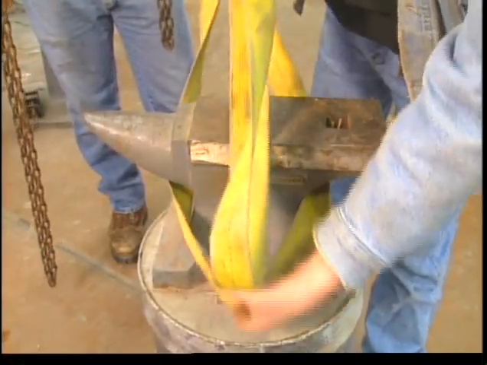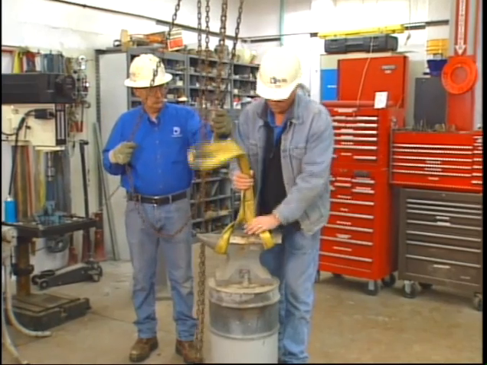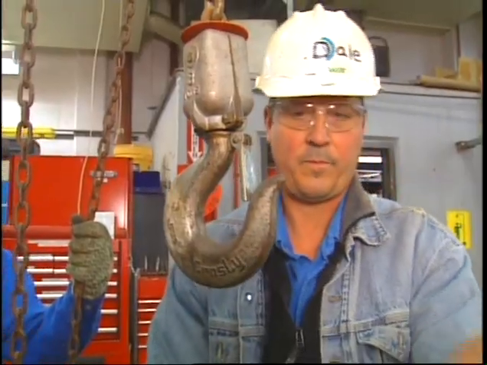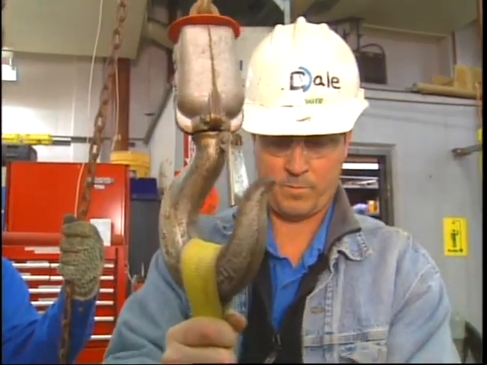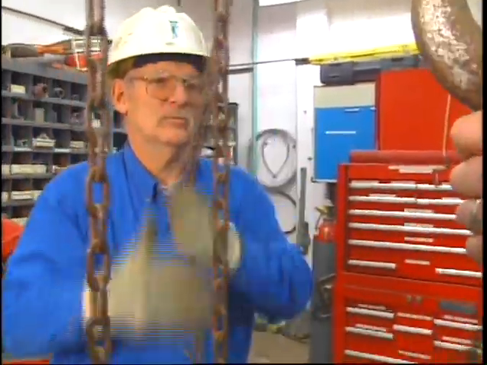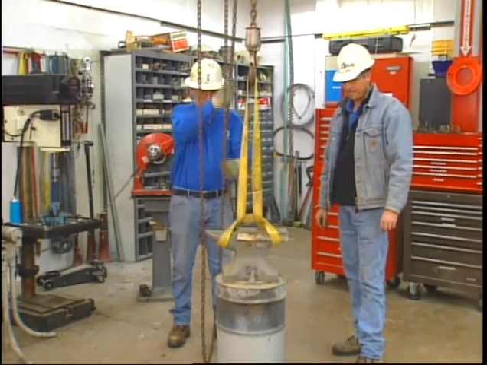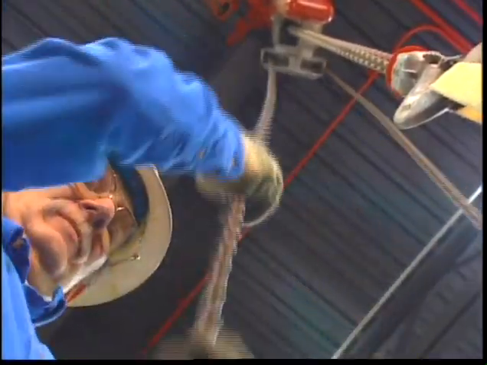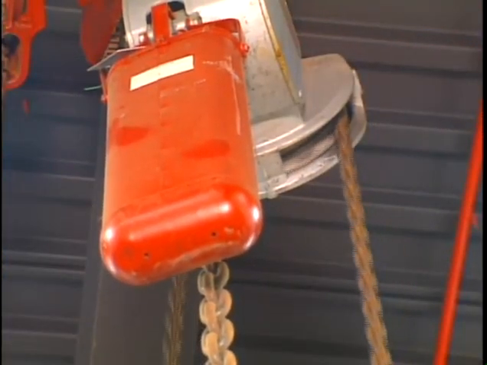Because of their fixed position overhead, these devices are primarily used to raise loads up to be set in a raised position. Many of the hoisting principles discussed earlier in this video do apply here, such as lifting the load slowly to avoid swing. However, because of the design of the device, the operator is situated in close proximity to the load as it is lifted, so this should only be attempted by experienced operators.